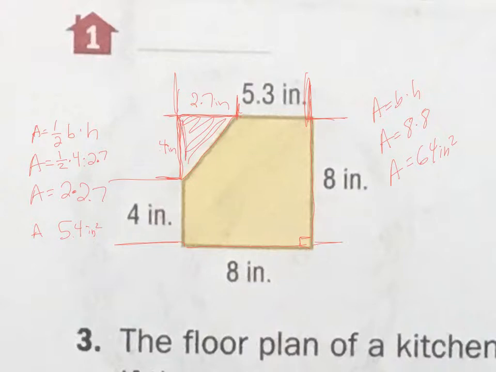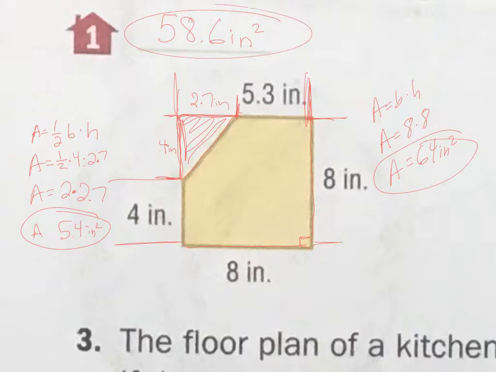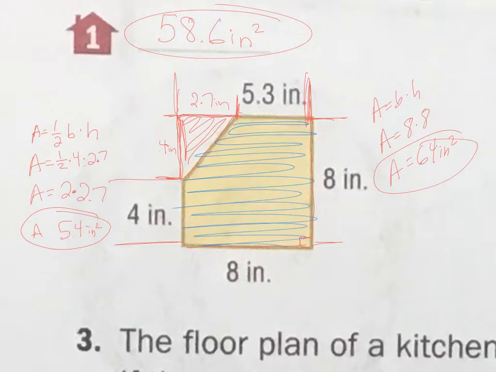So I got to take my full 64 and take away this little part. So 64 minus 5.4 equals 58.6 inches squared. And that's this part right here. Okay.